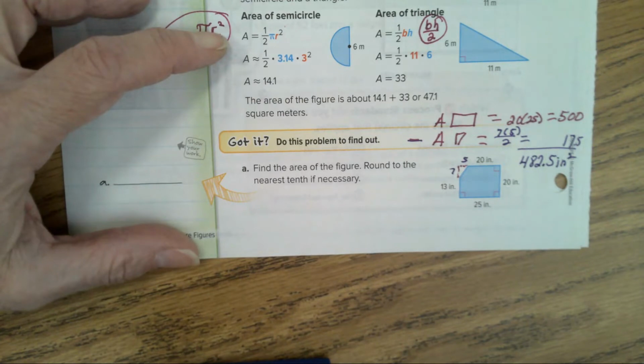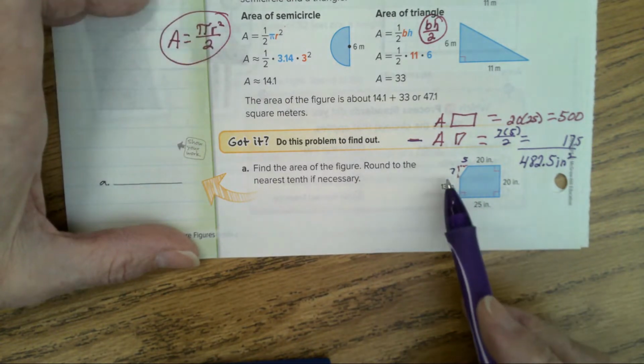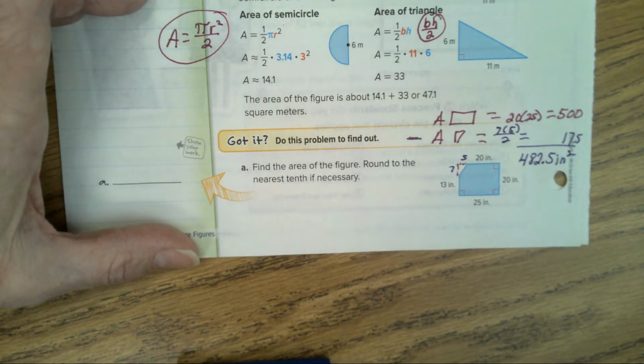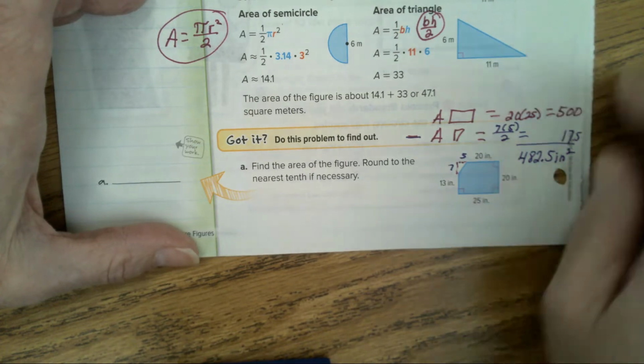Sometimes you add and sometimes you subtract. All right? Any questions? Okay, now let's go on to the next page. Example 2.